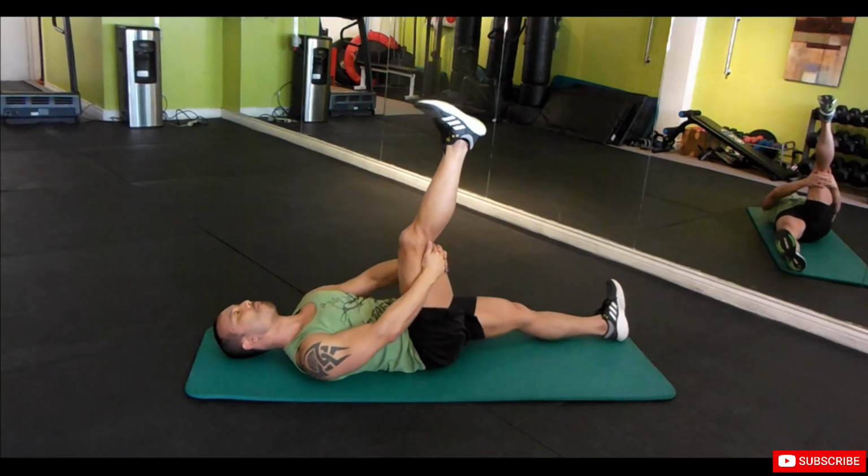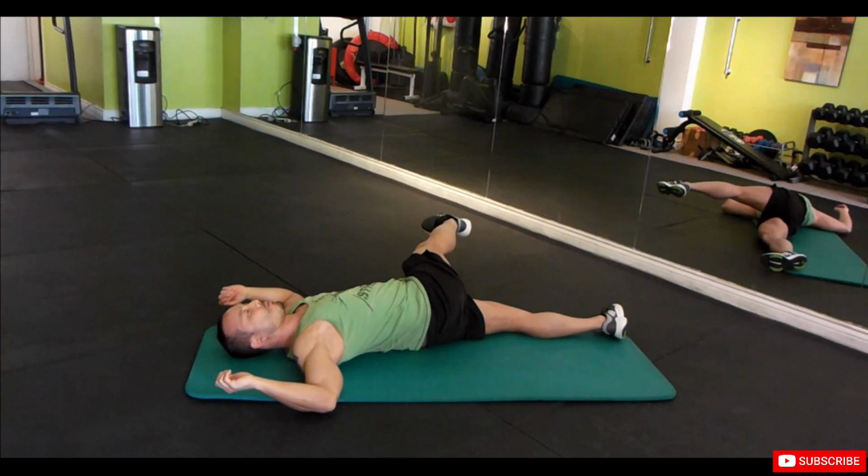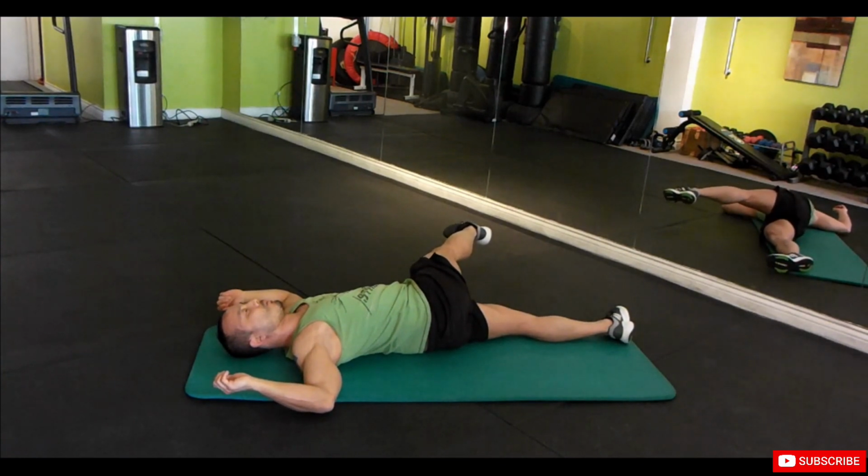Next, we are going to stretch your chest, low back, glute, and hip. With your legs slightly bent, turn your right leg over until it is close to the floor. With palms facing upwards, hold and breathe for 15 to 20 seconds.